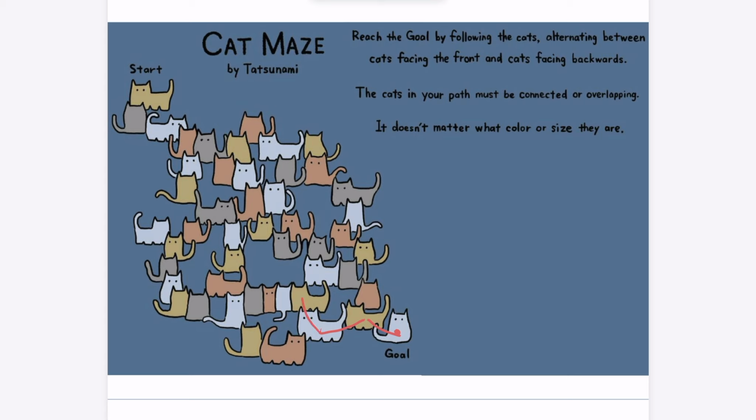Light blue. Oh, here. And you got stuck. So maybe you all did something like this, and you're like, okay, now I'm stuck, and you conclude it's impossible.